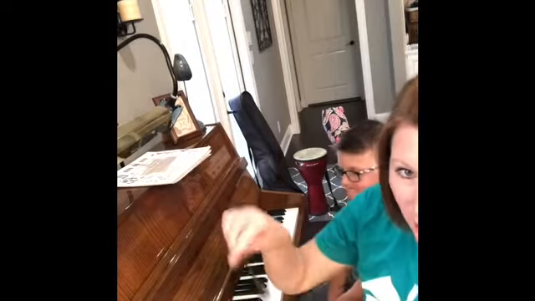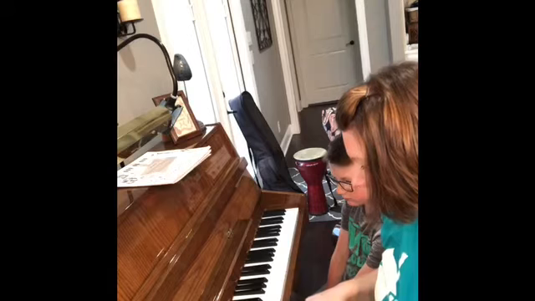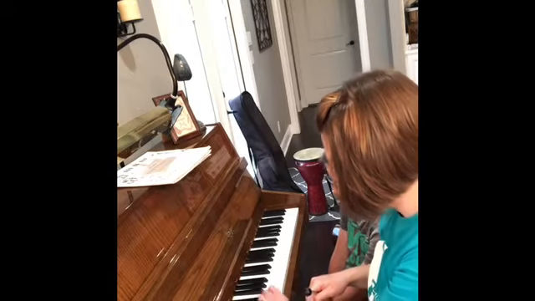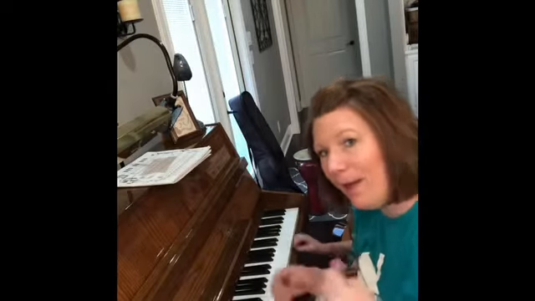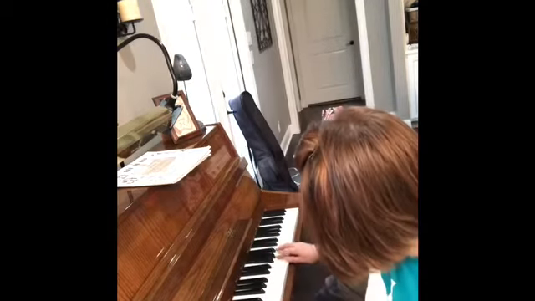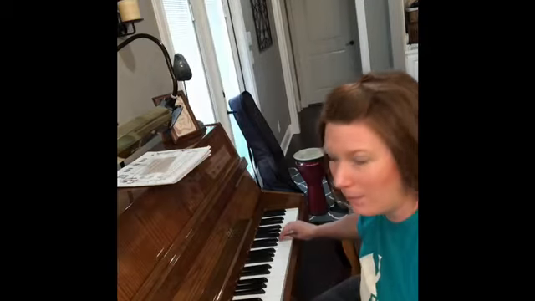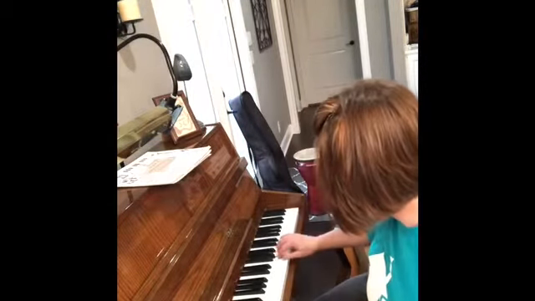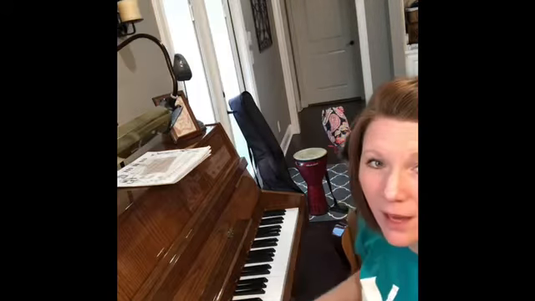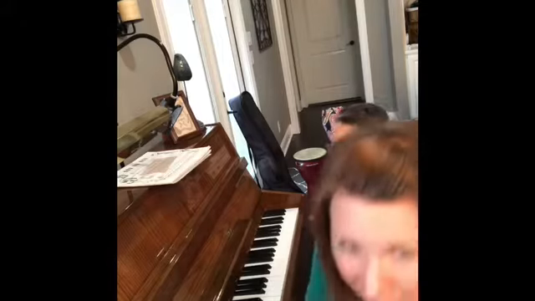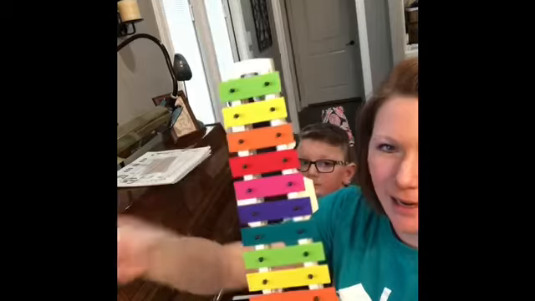My notes are down low, and then they go up higher, up the ladder. And then we can bring them back down, and keep coming down the ladder. Okay? All right, so there's our music ladder example.